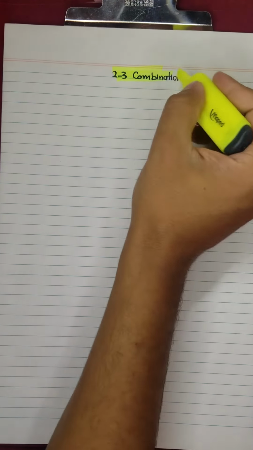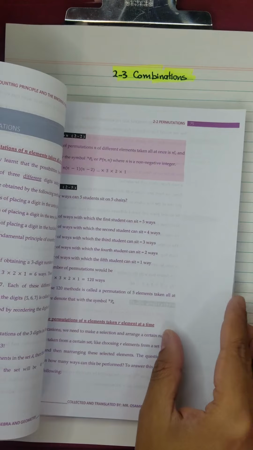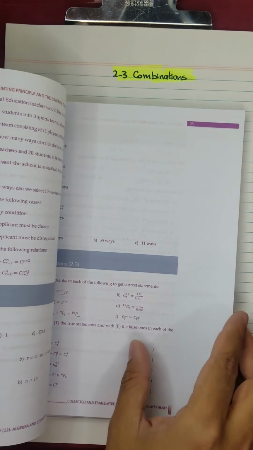Now, of course, you can find this lesson in the blue book. Exactly in this book. And this lesson is going to be in chapter 2. This lesson is 2-3.